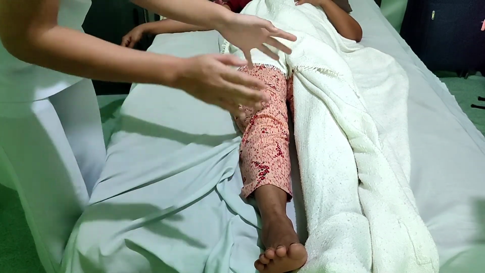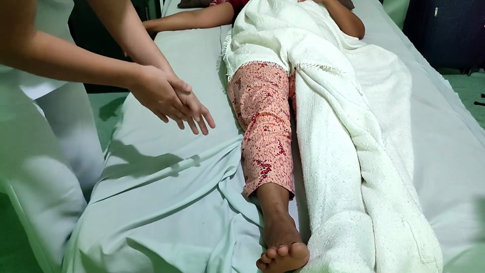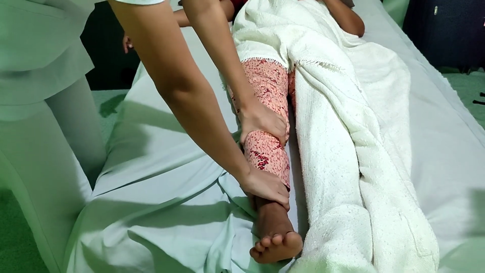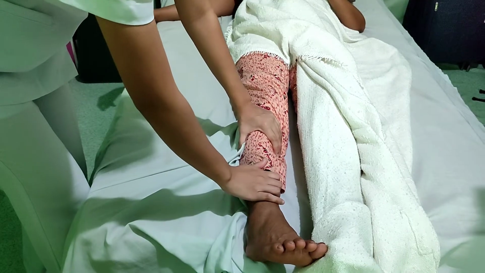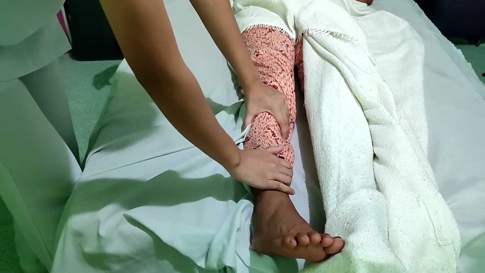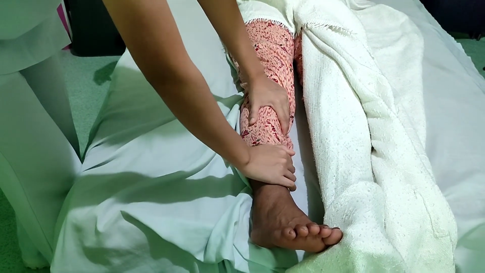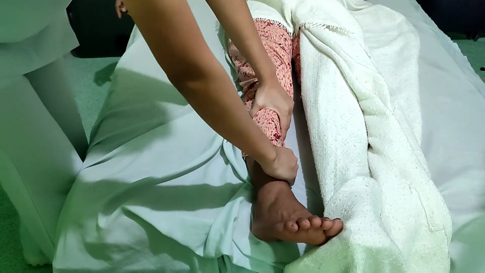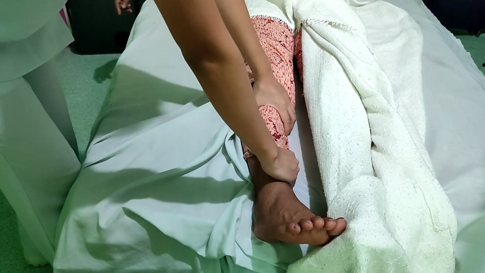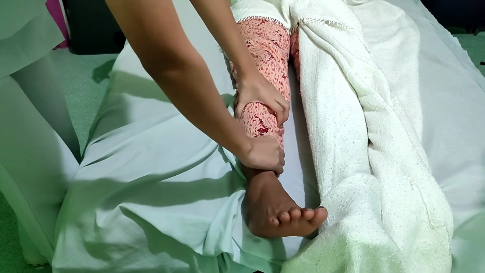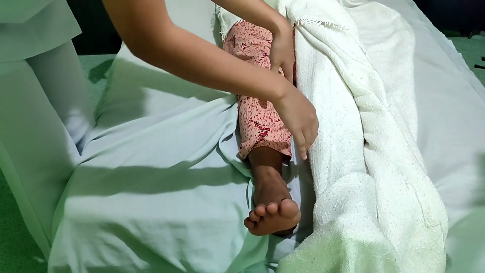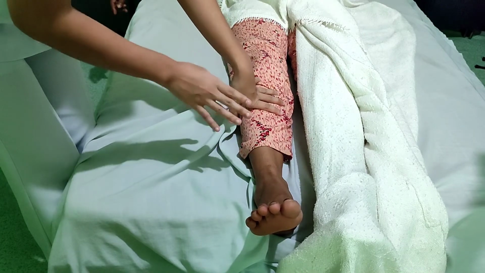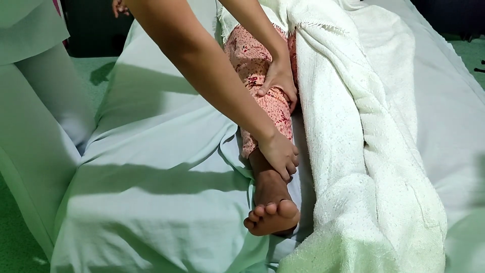So, now we will proceed to the internal rotation. With the leg flat on the bed, roll the entire leg inward so that the toes point in. This will rotate the hip joint internally. Next is external rotation. With the leg flat on the bed, roll the entire leg outward so that the toes point out. This will rotate the hip externally.